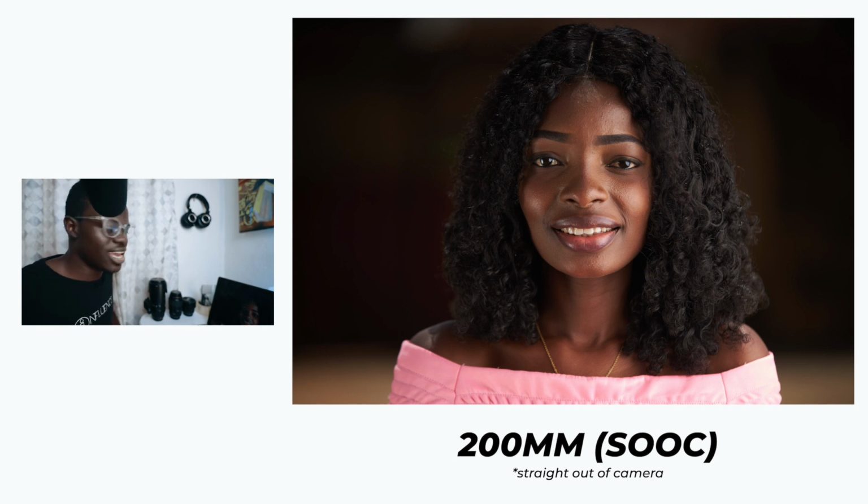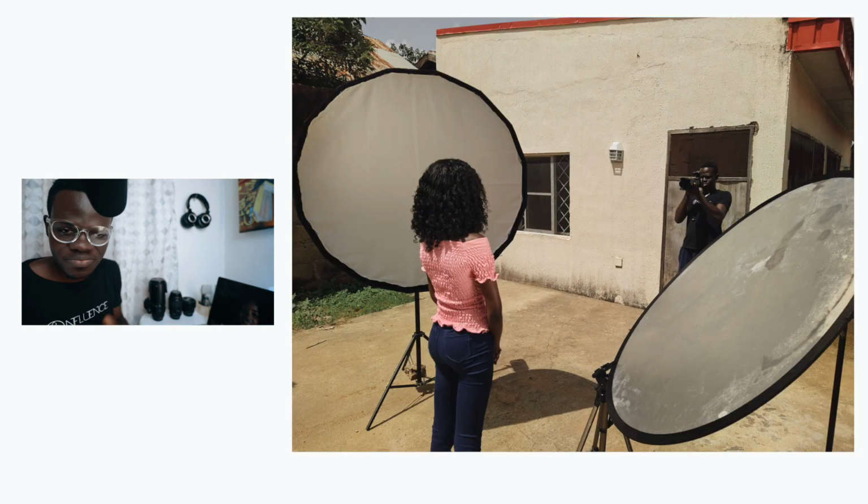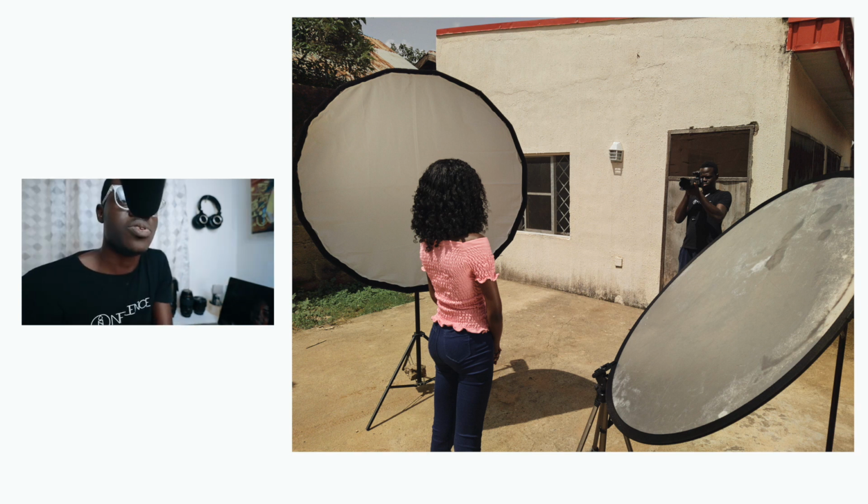The only disadvantage again is the walking distance. You can see from here, you need to move considerably back. You need to move really back to get a good frame. But if you have the space, 200 is just beautiful.